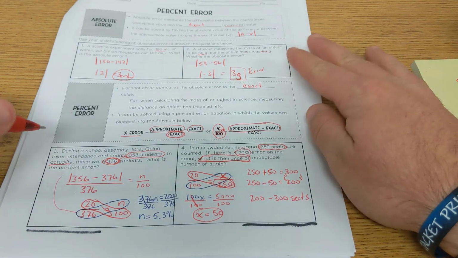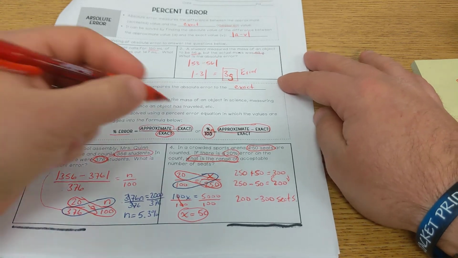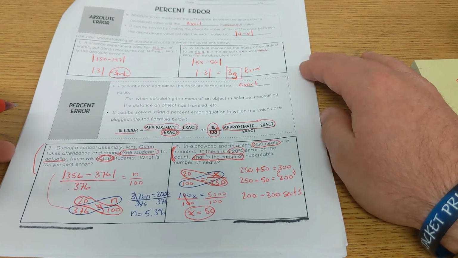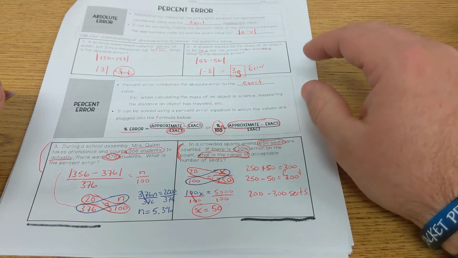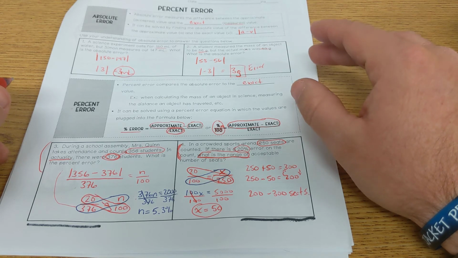So here's an example of what we will see on number 3, and you also see number 4 in the homework later. There'll be 5 questions that you're going to have to solve. So not a whole lot.